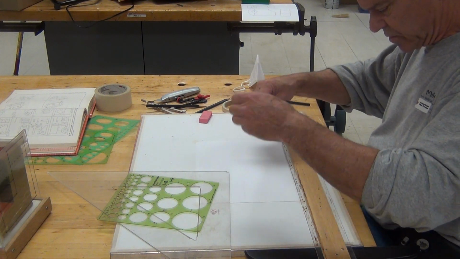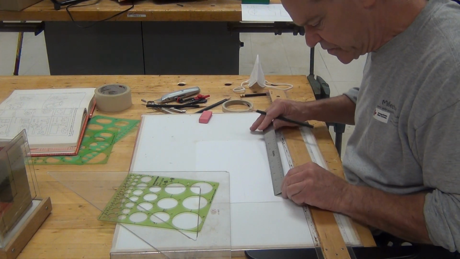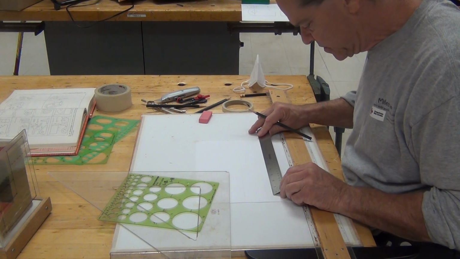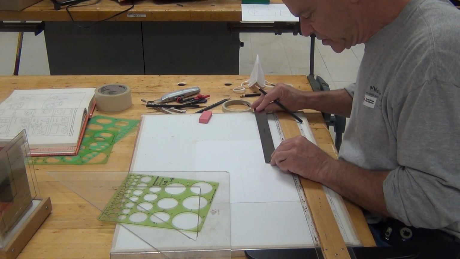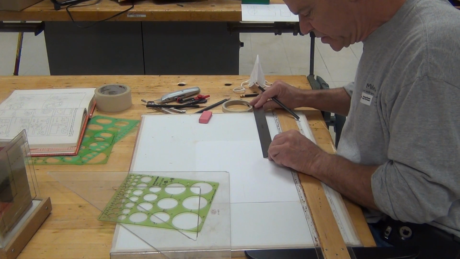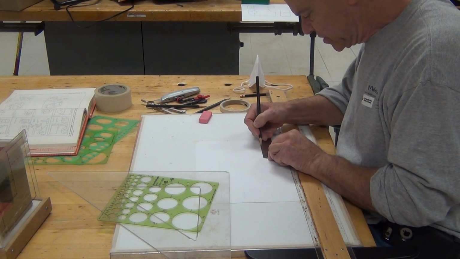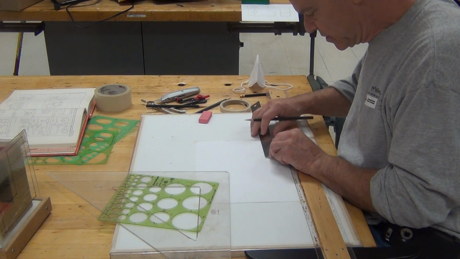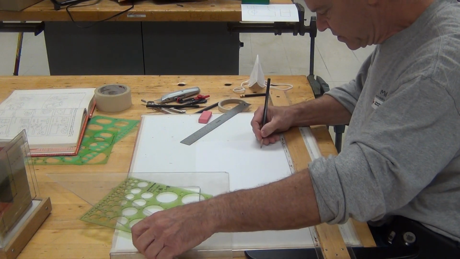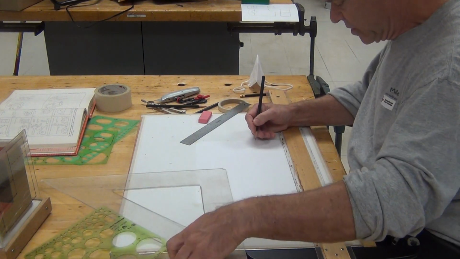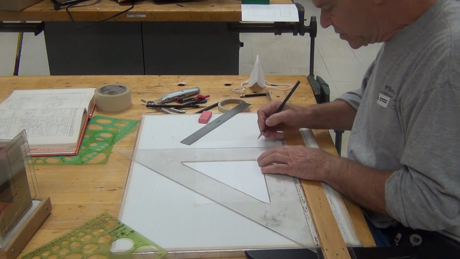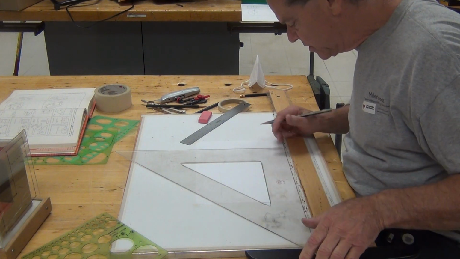Messing up here, aren't I? Okay, let's see. I said this is 5 3/8 plus 1 inch plus 1 7/8. That's right there. Okay. So I'll do some quick light lines here.